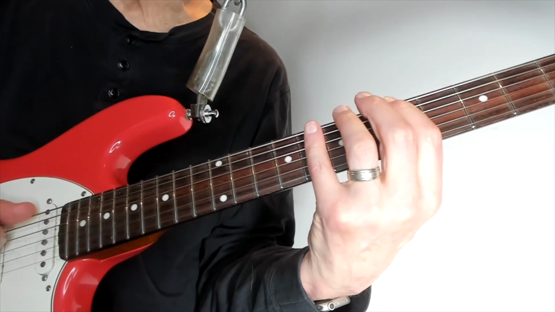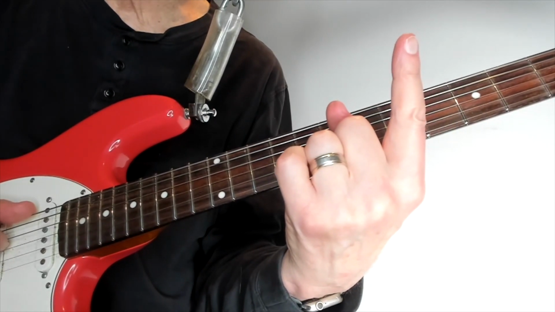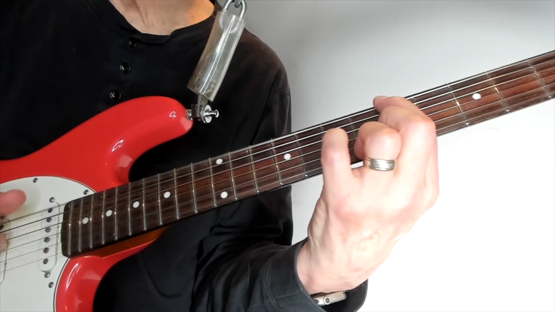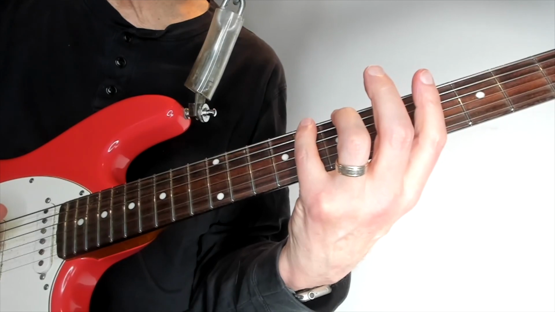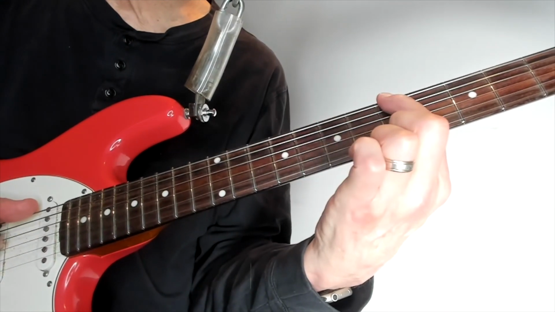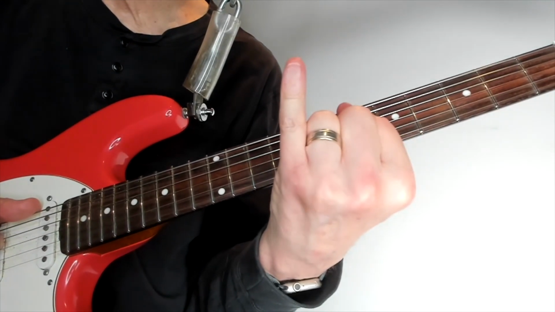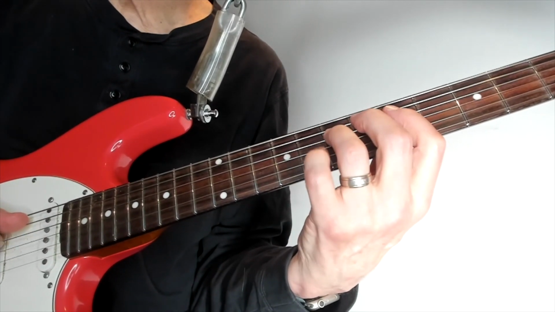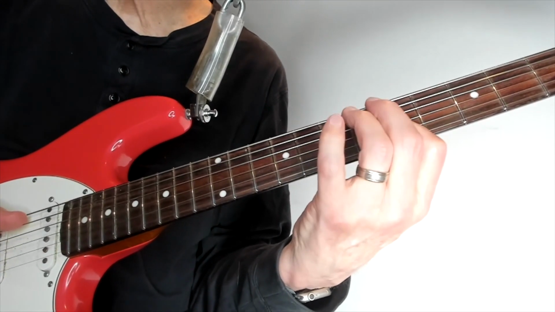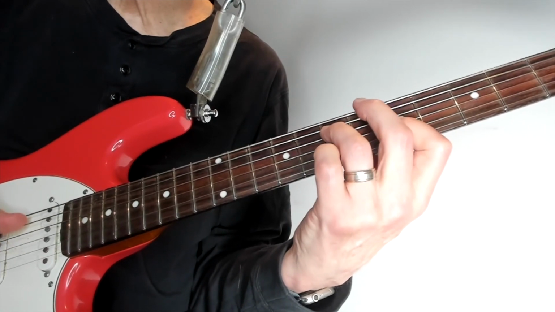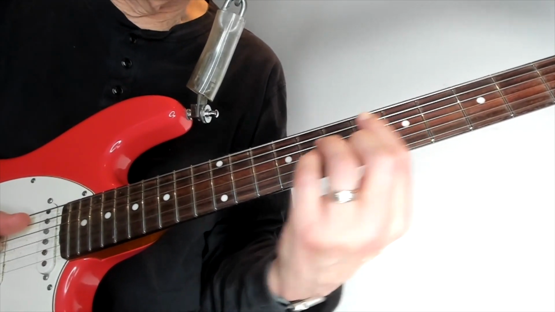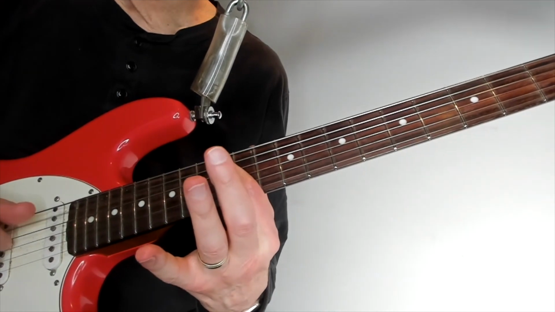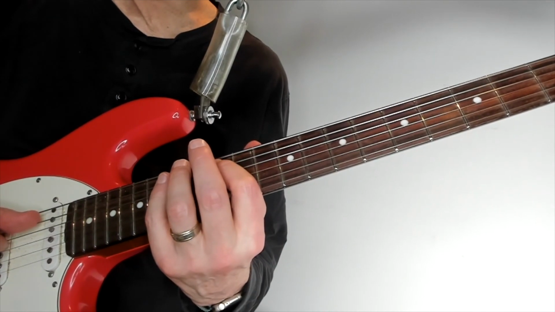In fingering 1, the low octave tone center is the 6th string with the index for minor, and C major is with the little finger, so minor here and major here. A minor, C major.